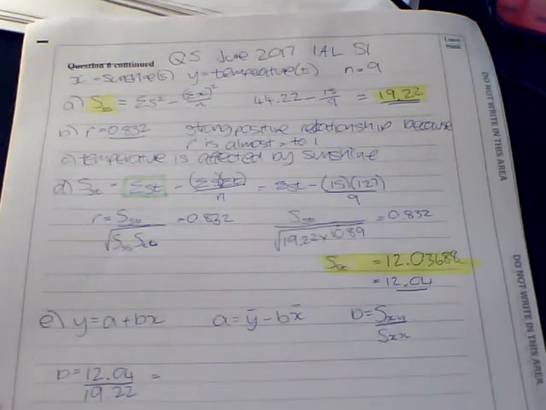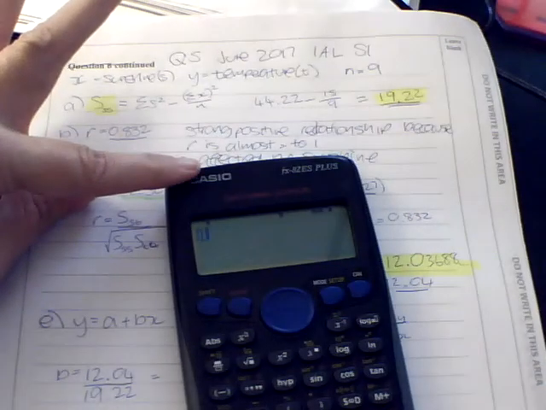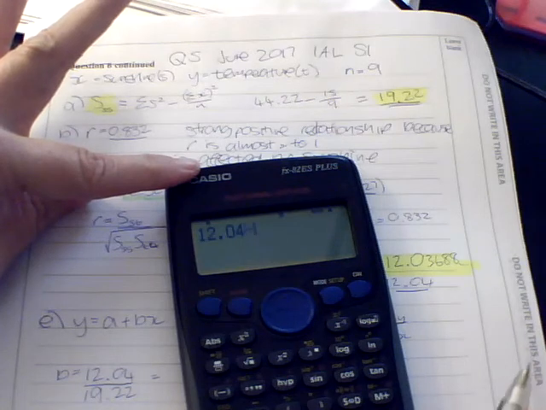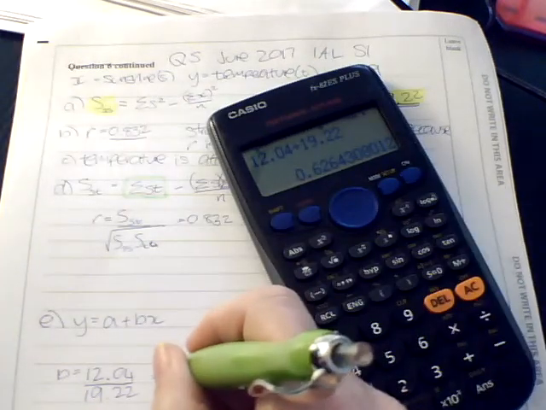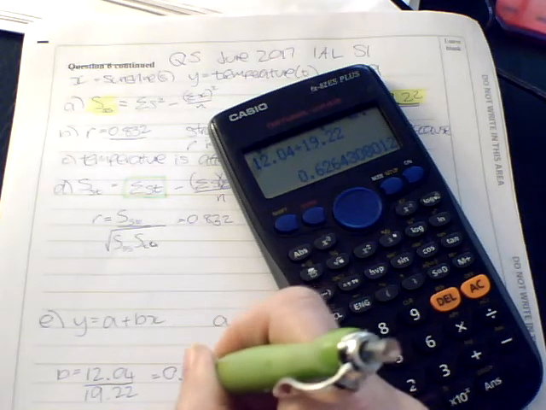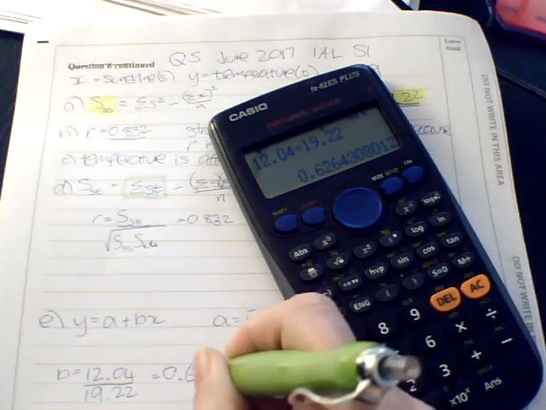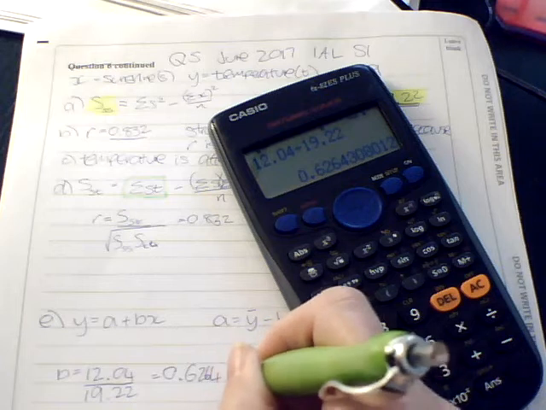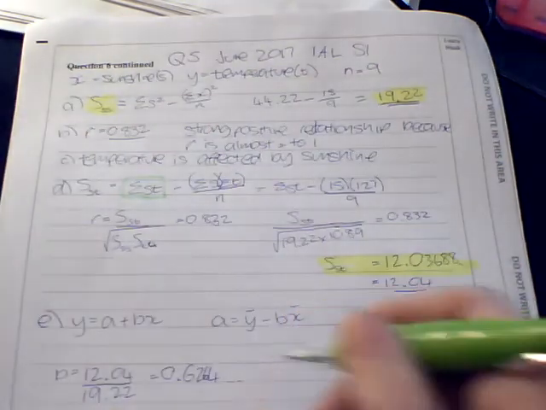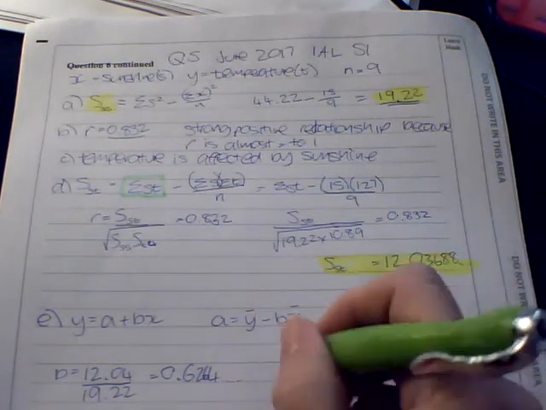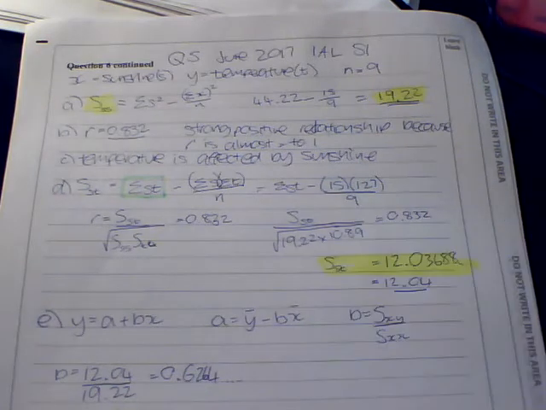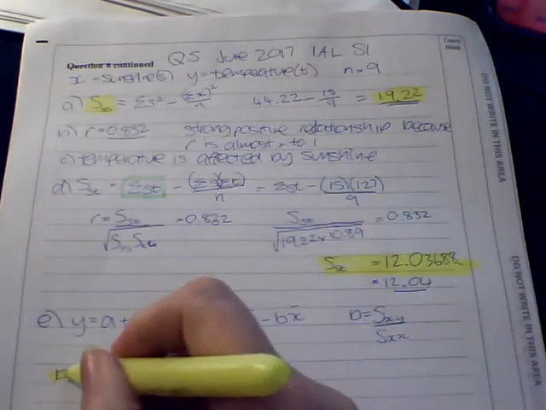So b equals 12.04 divided by 19.22 equals 0.6264, and lots of other numbers. It goes on forever. Well, we think. So that's B.